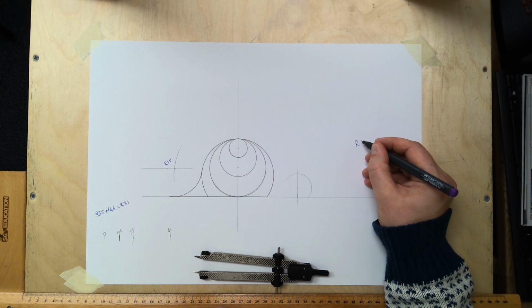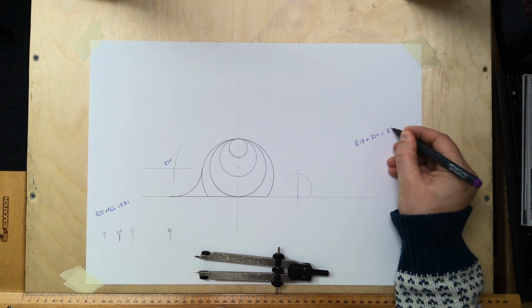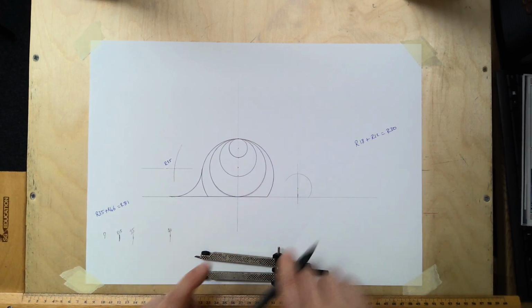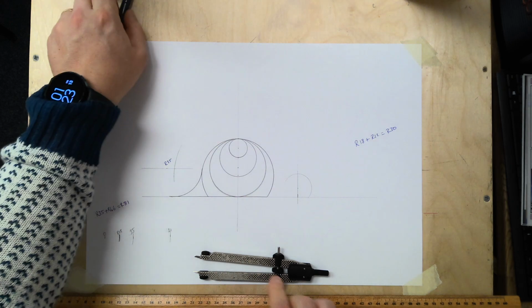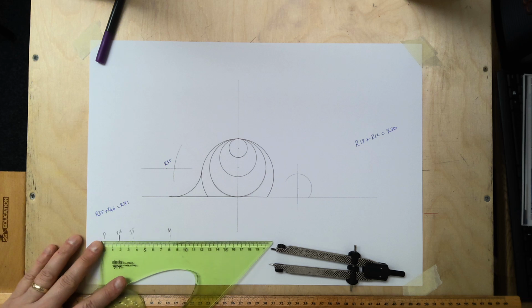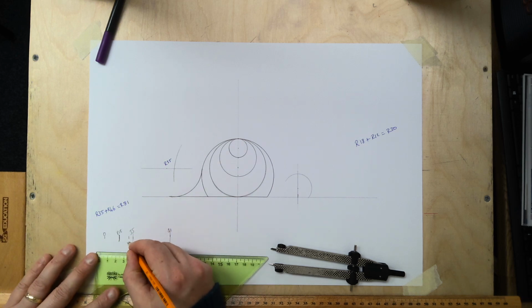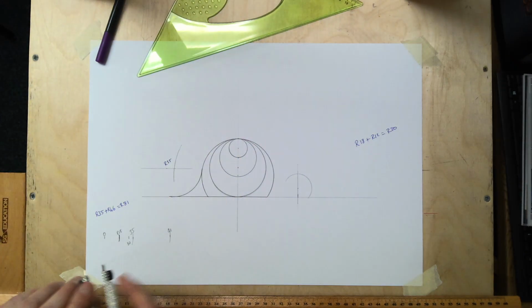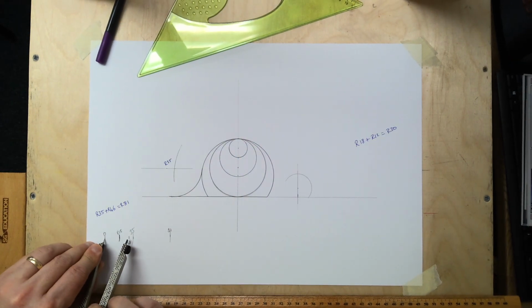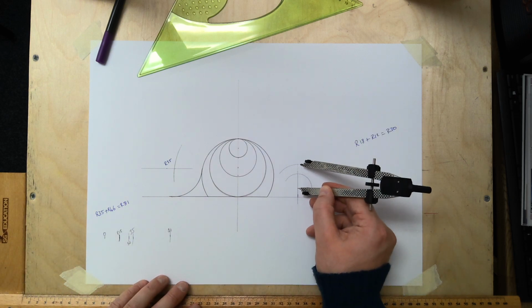So radius 18 plus radius 12 is radius 30. So that's the first one. Set my compass to 30. Swing that arc there.